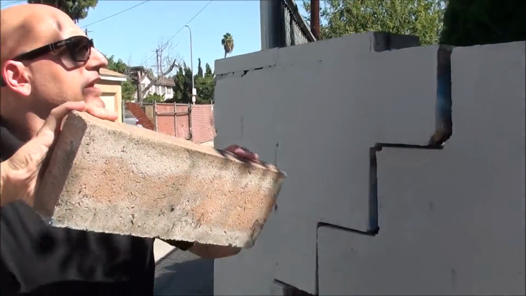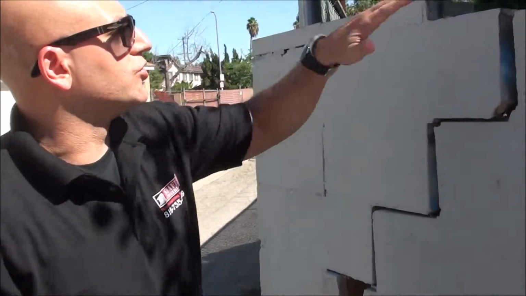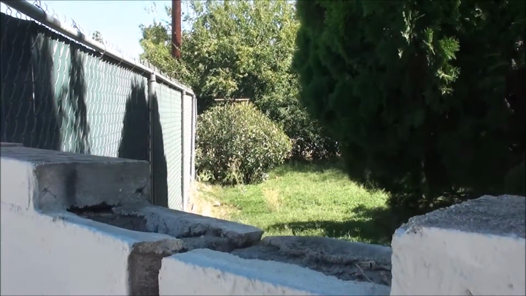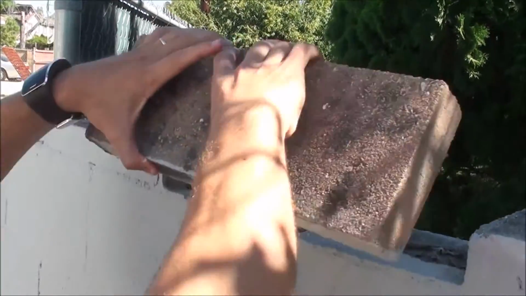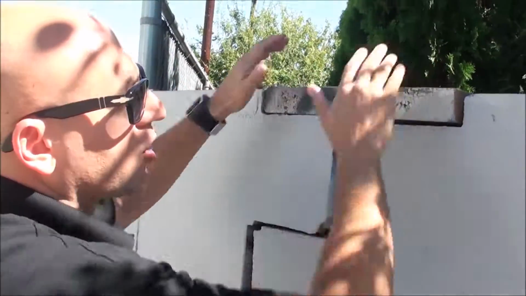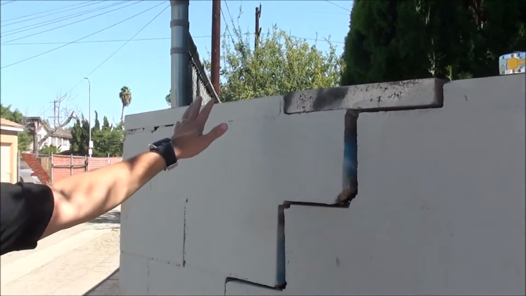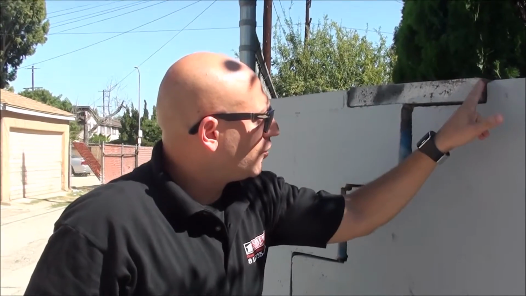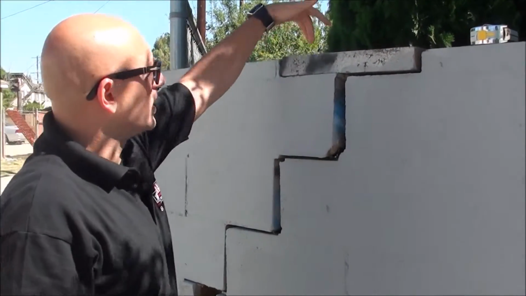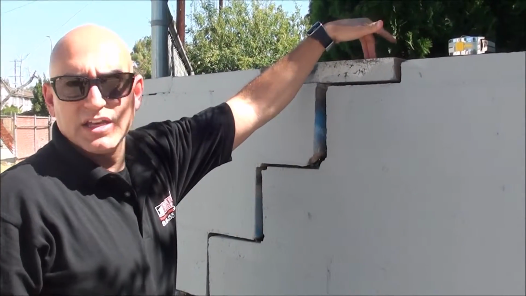See, the cells are exposed on this top cinder block, and the way that you close it off is you place a cap piece, a cap block. If that finish is off the wall, we grout the cells and we grout inside the block.